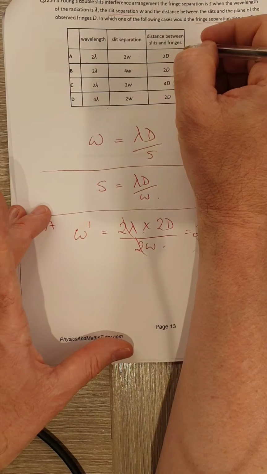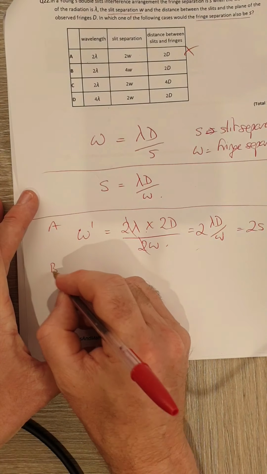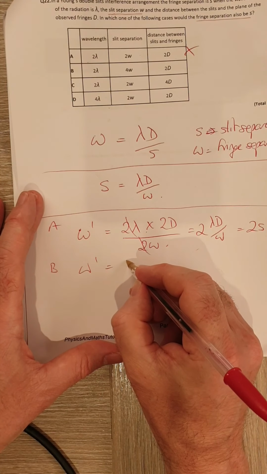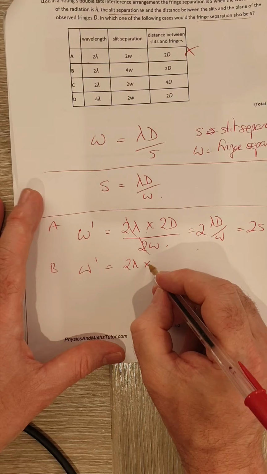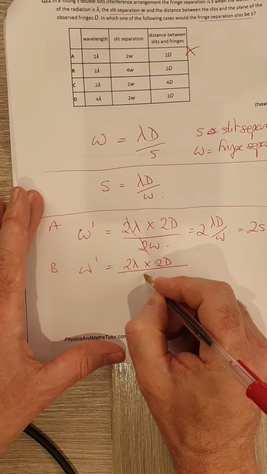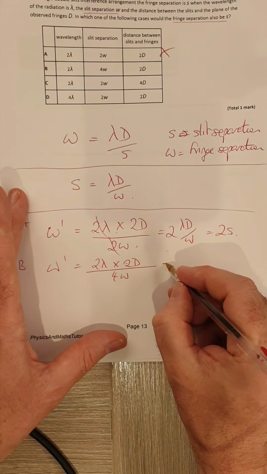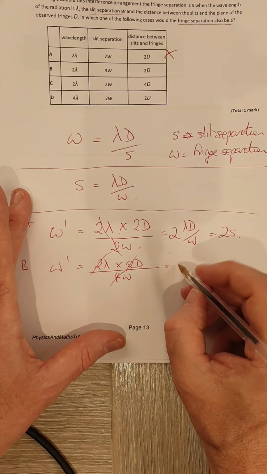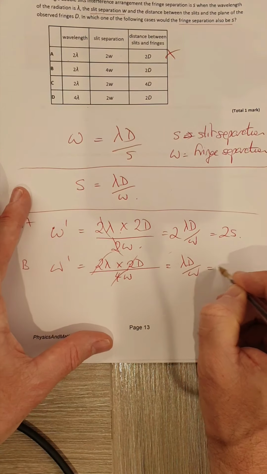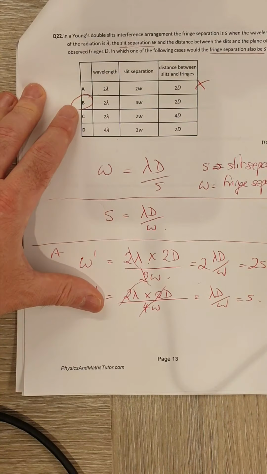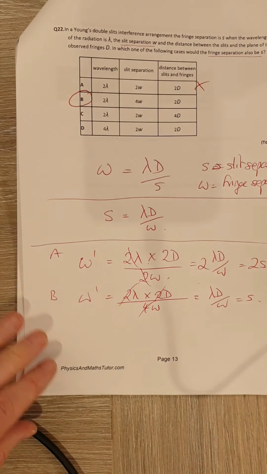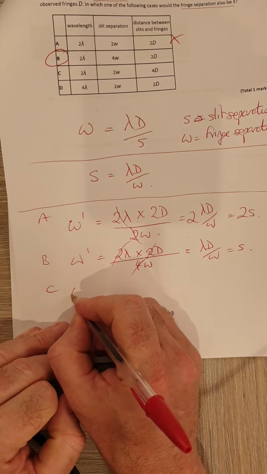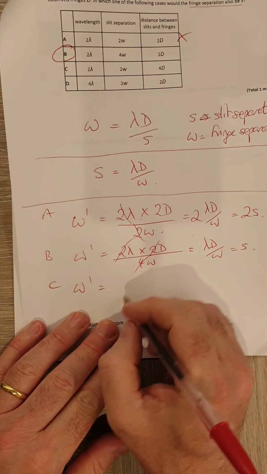That's for A, so that's not the case. Then for B, we've got 2 times the wavelength times 2 times the distance to the screen divided by 4 times the original slit separation. Those numbers all cancel out, so that one's going to be the same, and I can just jump in there and say, right, it's going to be B, but I can quickly check the others work.